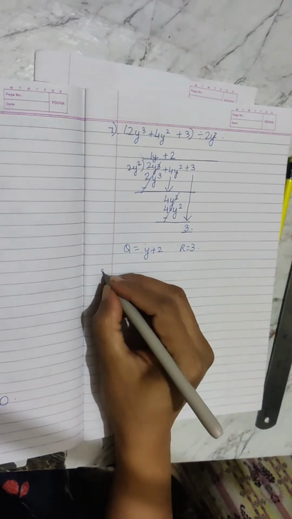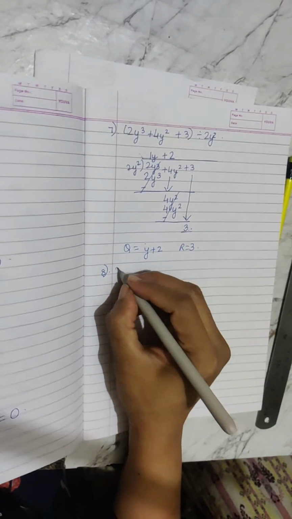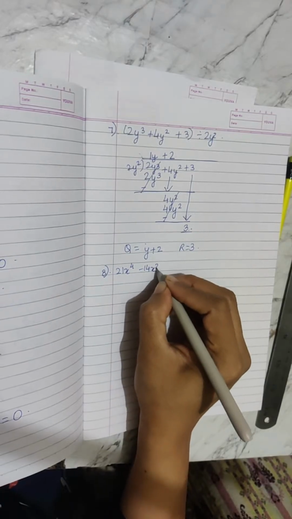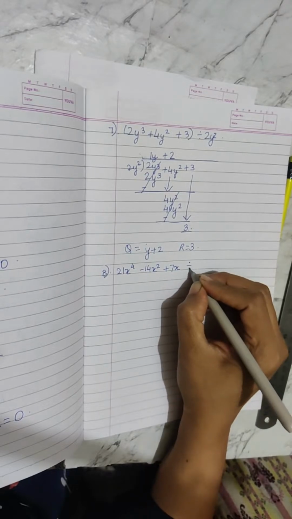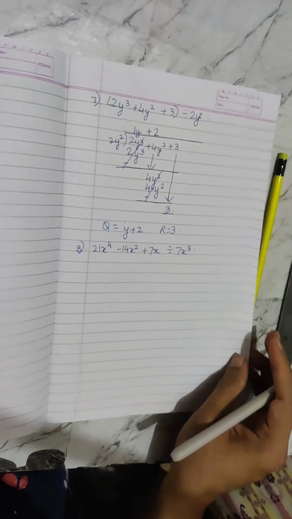Okay. Going on to the next sum. 21x raised to 4 minus 14x square plus 7x divided by 7x cube. Fine.